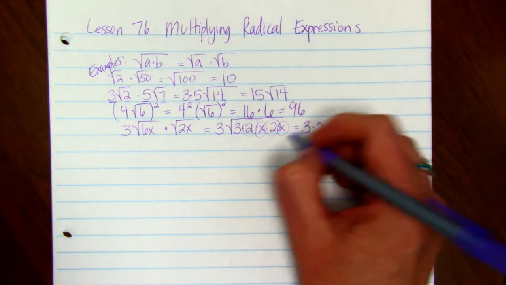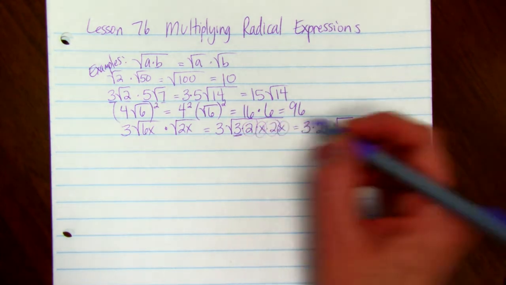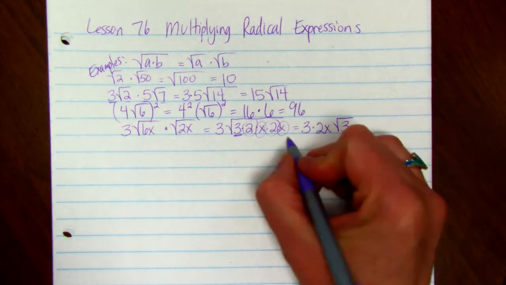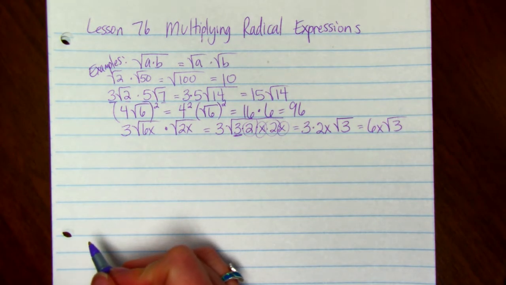And then the square root of x squared is x, and we're left with a 3 that didn't have a partner there. So we have 3 times 2. 3 times 2 is 6x square roots of 3, and that's simplified.